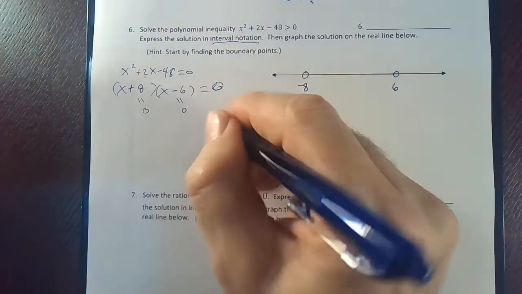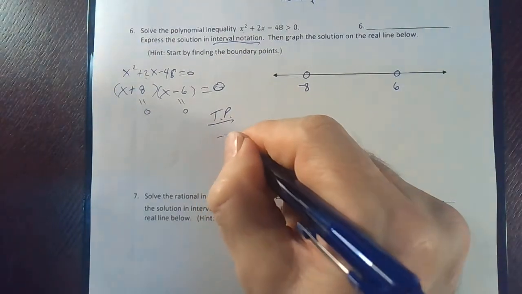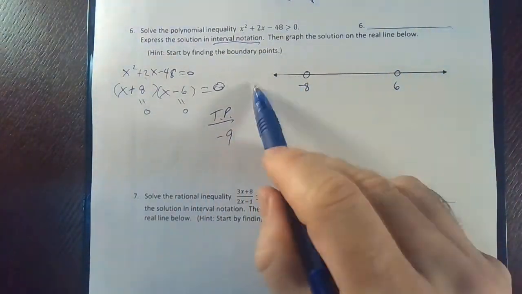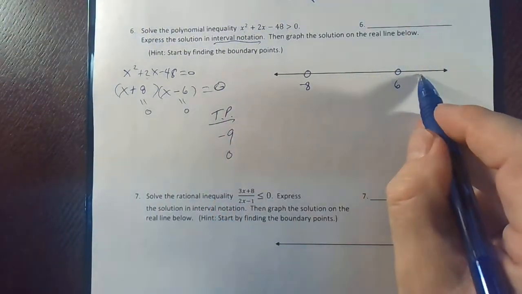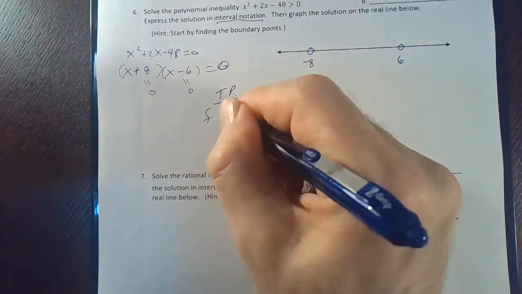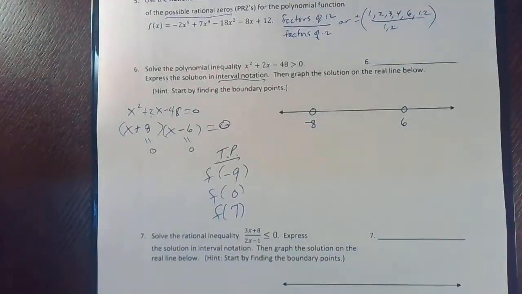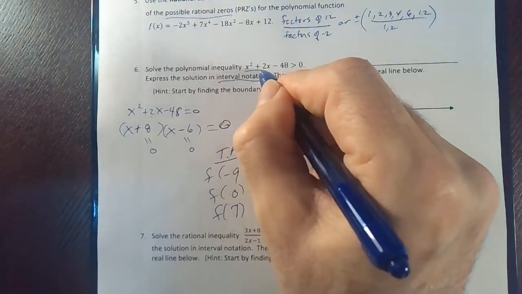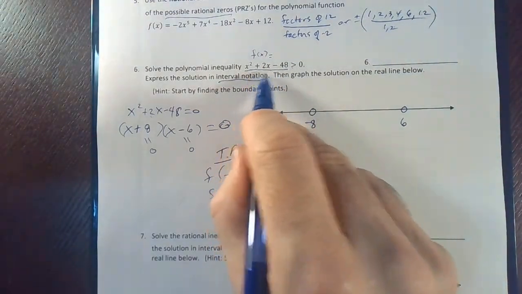Let's choose 3 test points. Test points will be negative 9. You could choose anything to the left of negative 8. I'll choose 0 because it's in the middle section. And I'll choose one more than 6 to get 7. These are going to be my test points. And what I want to know is what's the value of the function. And by the way, I didn't say this, but the function is the left-hand side of the inequality. So this is what I'm calling f of x. This part that I have underlined.